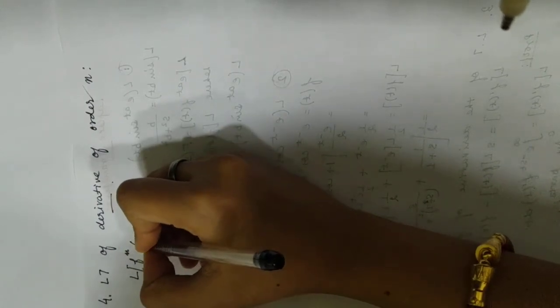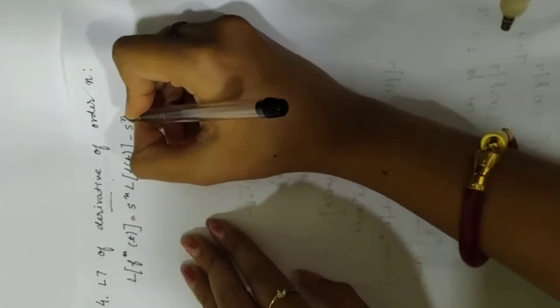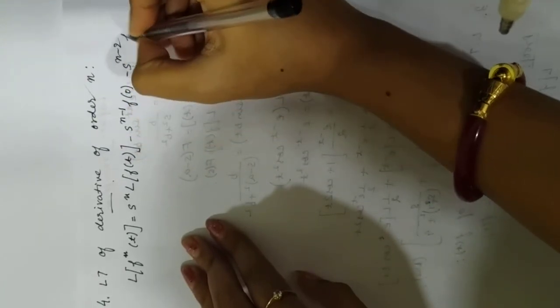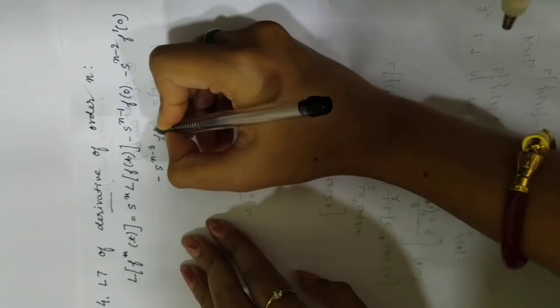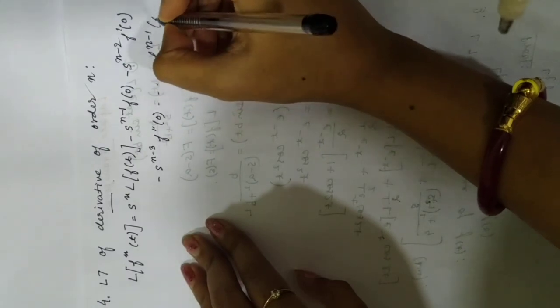The result will be, we have to prove Laplace transform of the nth derivative of f t, this is what we are going to prove, right?